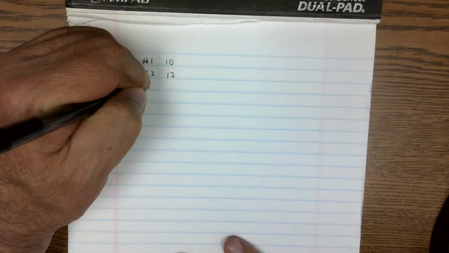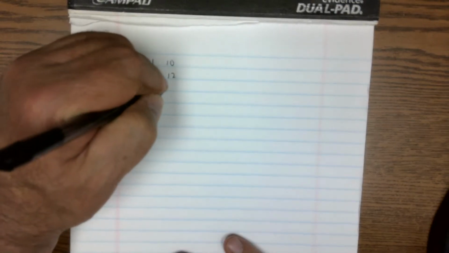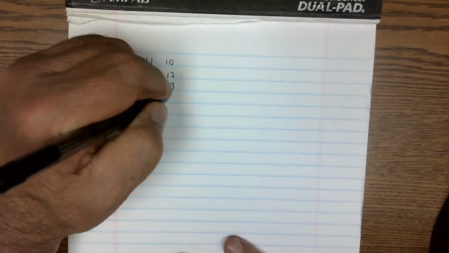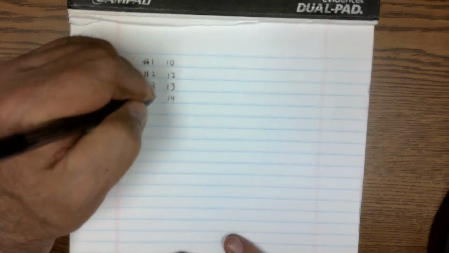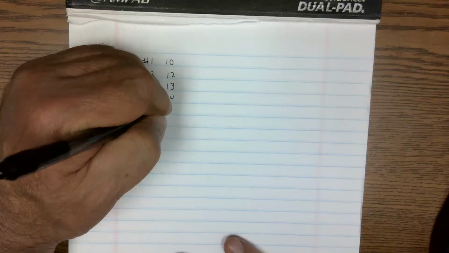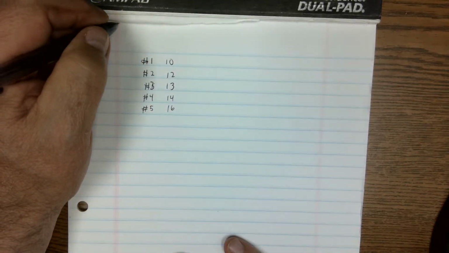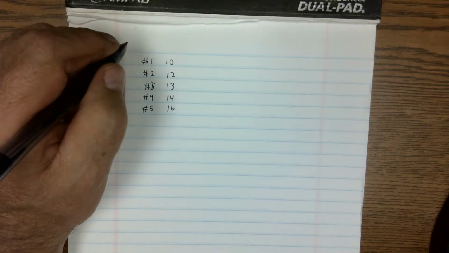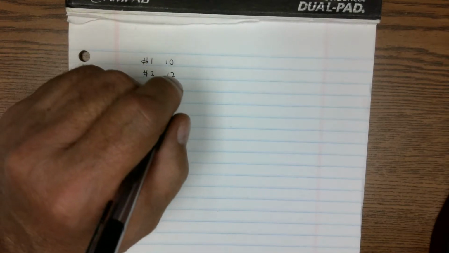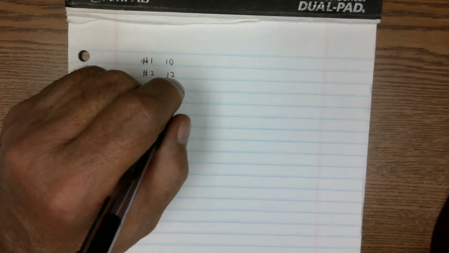Number three was $13. Number four was $14. And number five was $16.